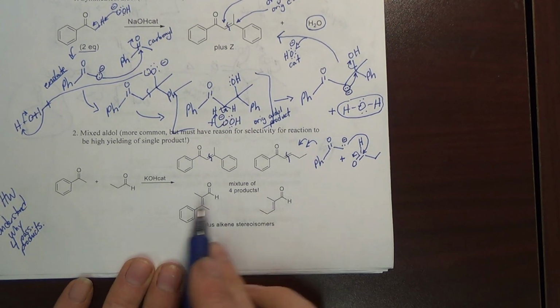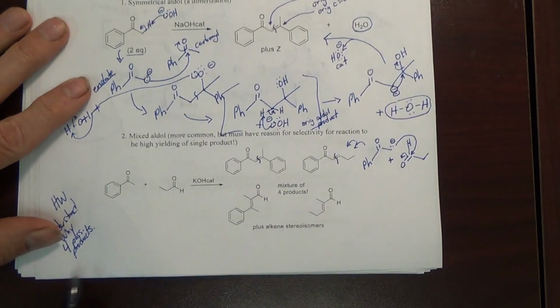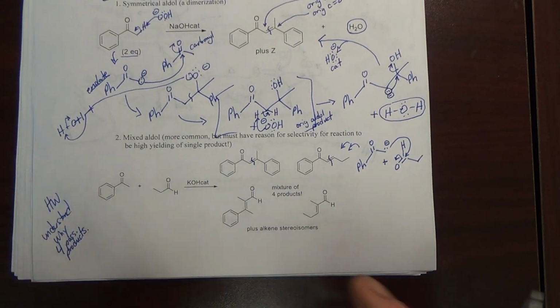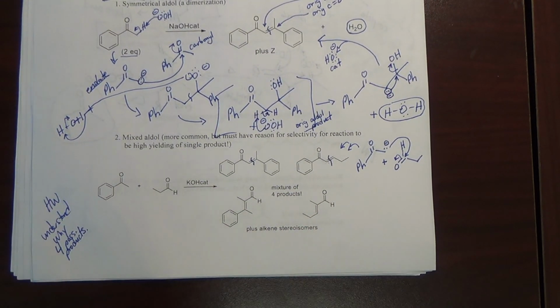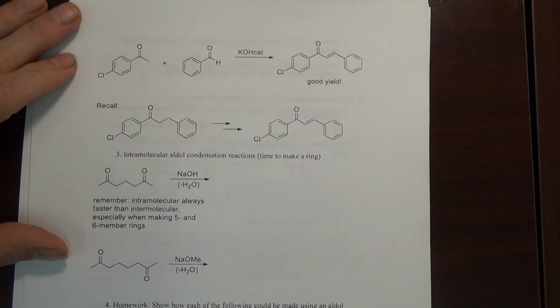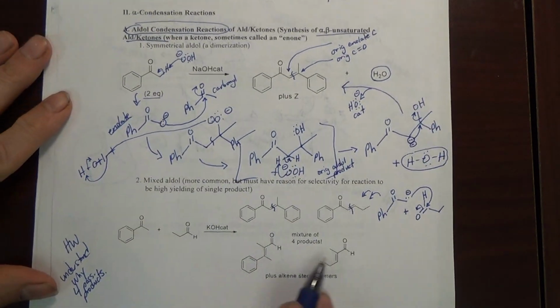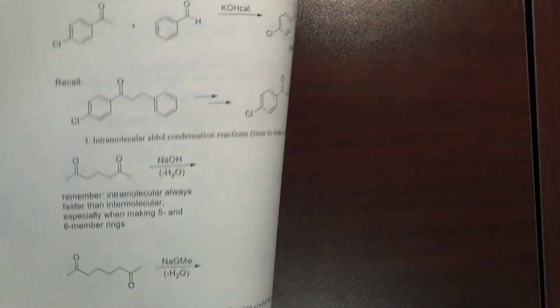Think about that for these other two and understand how these are formed. What enolate is reacting with what carbonyl? Okay, so you need to have selectivity, otherwise you're going to get a mixture.